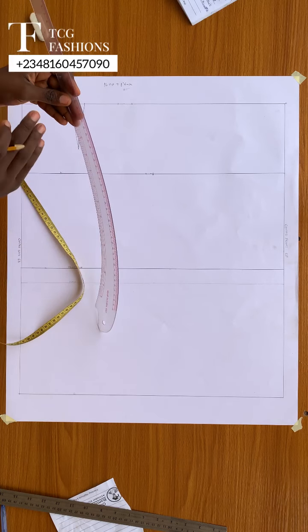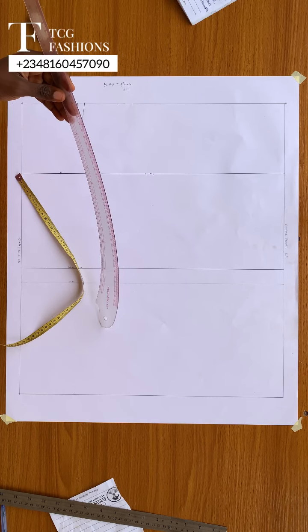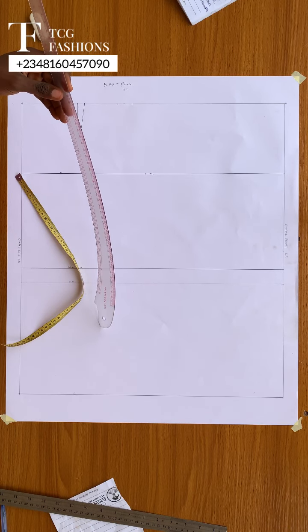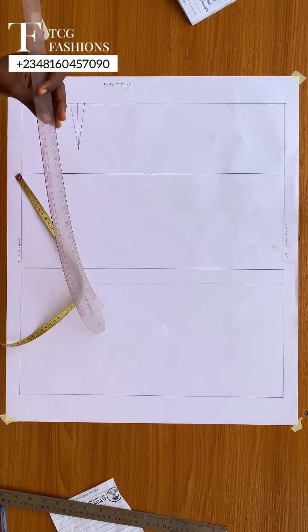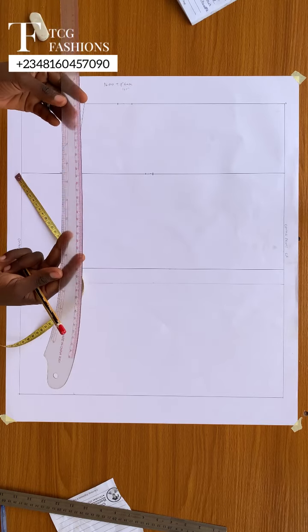Outside curve, I mean curves that have to do with your side of the body, maybe hip, waist to hip, anything outside the body. But if you are connecting an inward curve, maybe your armhole, the end of the armhole to your waist, are we together? You use inner curve. During our basic bodies class, I think I showed us how to place this.